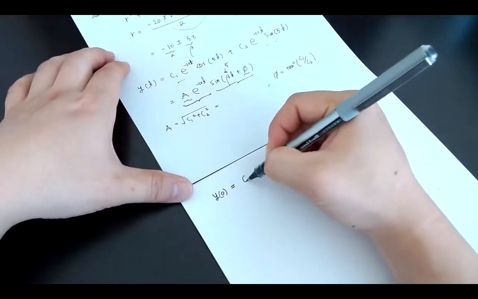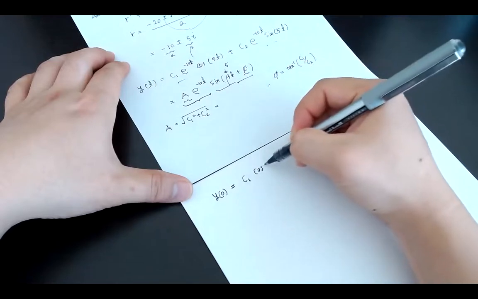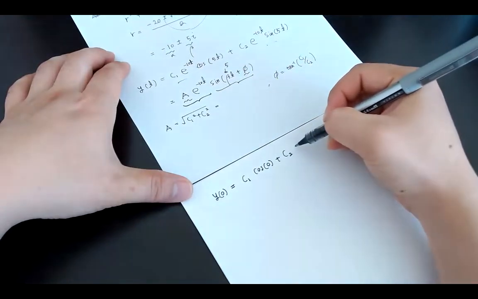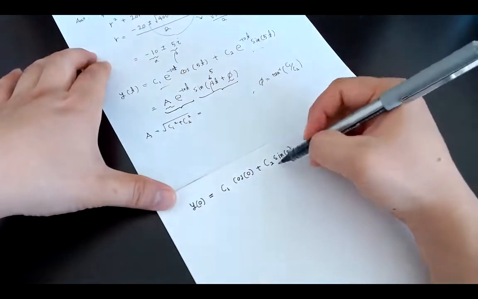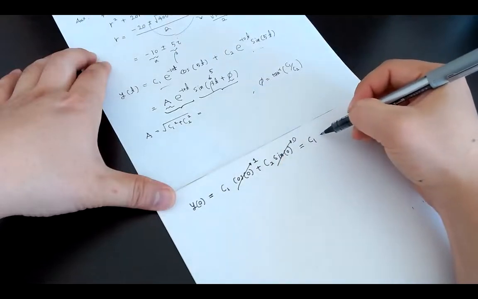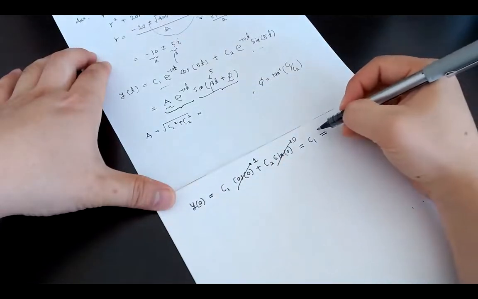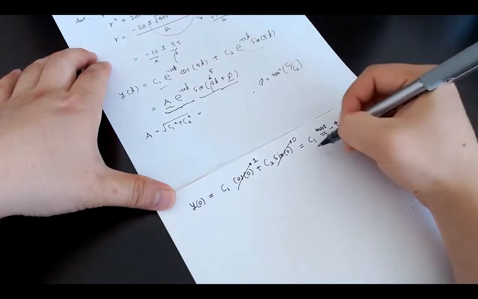C1 times, because the exponential is e to the 0, which is 1, cosine 0, and then plus C2 times sine 0. Since sine 0 is 0 and cosine 0 is 1, we got C1, and that must be equal to negative 4 over 3.